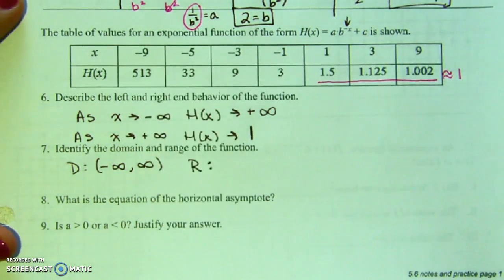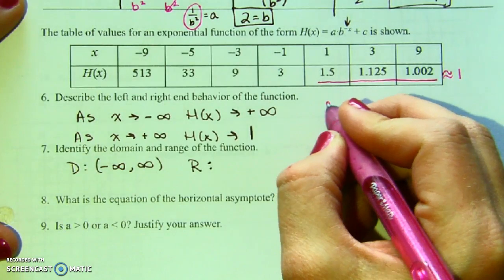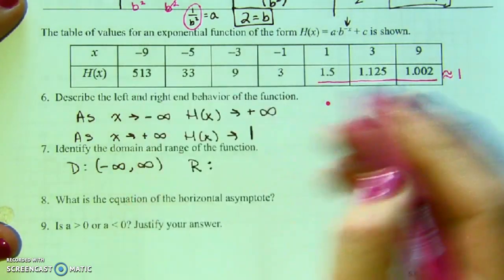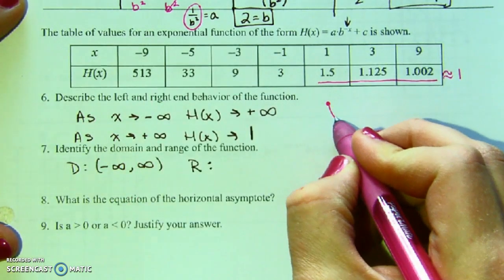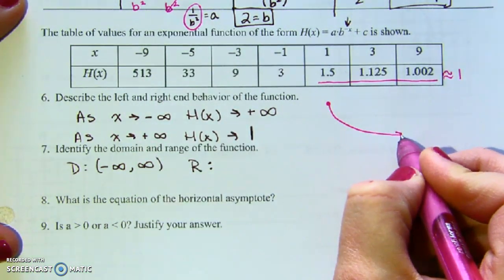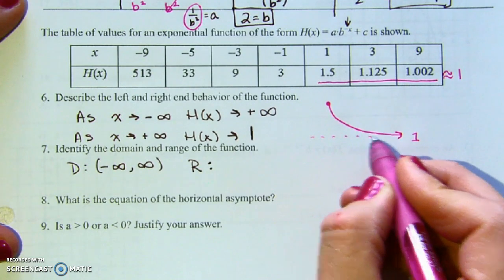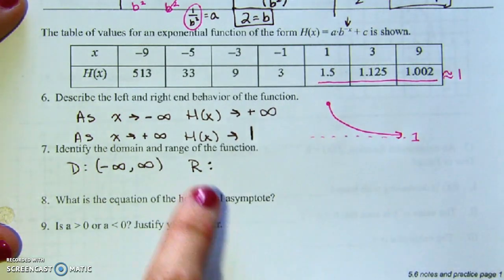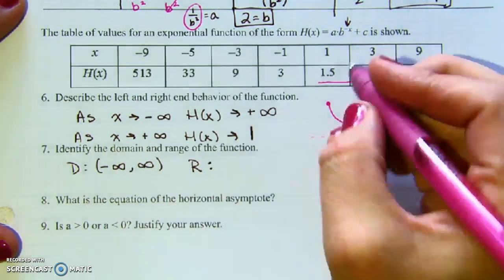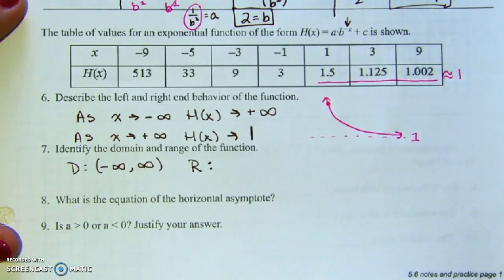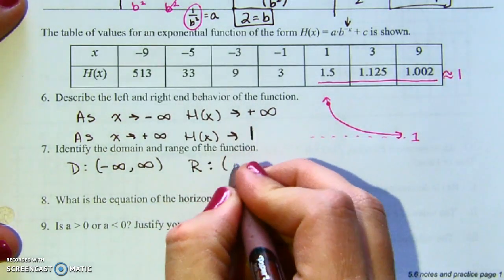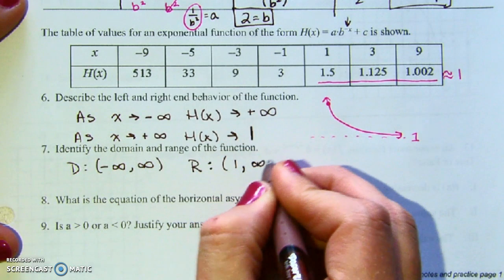Okay, think about all these numbers. It starts here. You should do a little sketch. It starts here really big at 513, and then it just gets smaller and smaller, and then levels off at 1. So if this is 1, then are all the points above or below? They're all above. So the range will be from 1 to positive infinity.